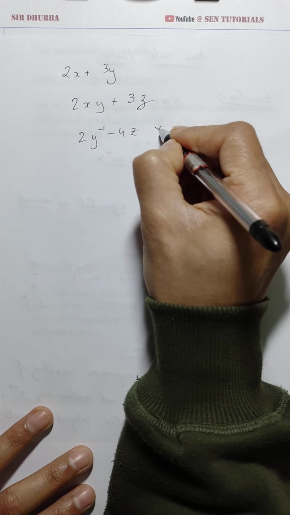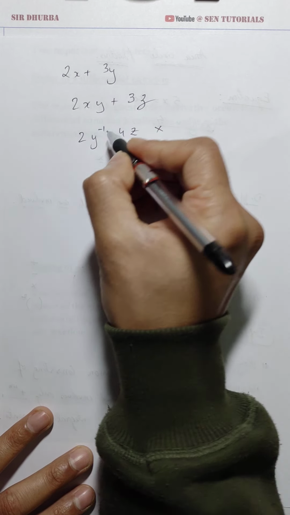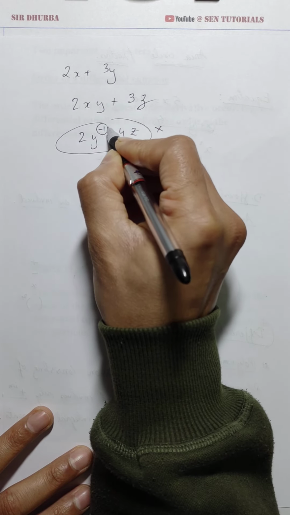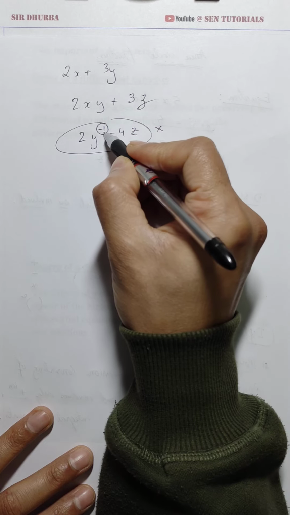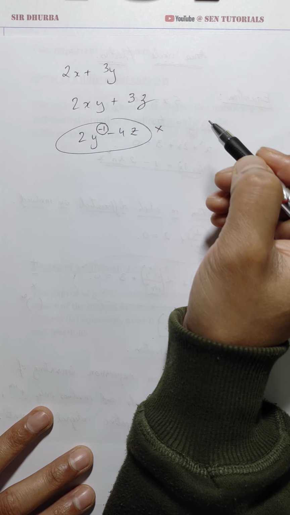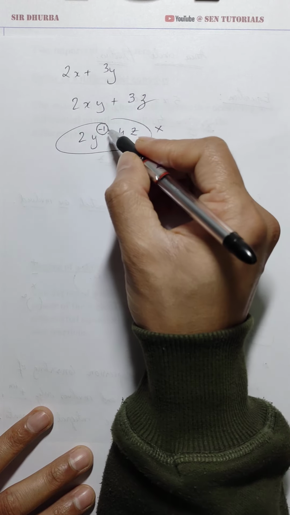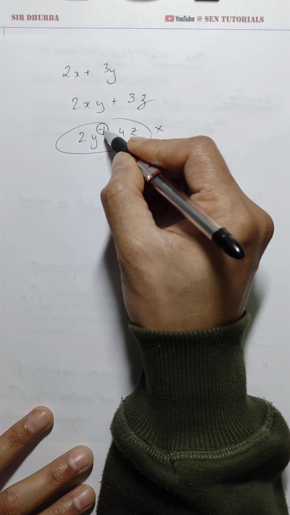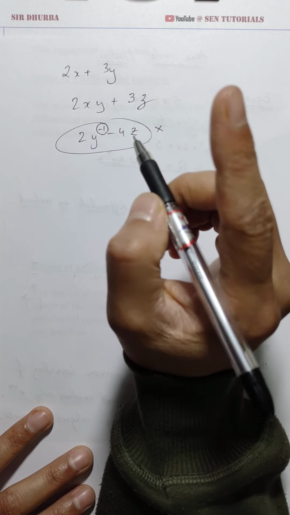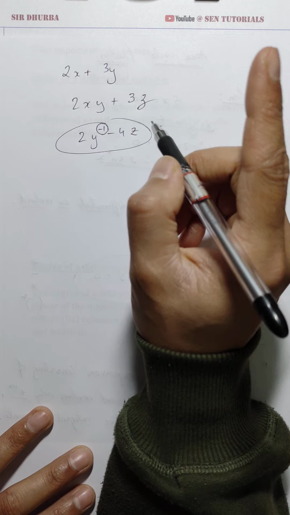Is this a polynomial? This is not a polynomial, because as I said, it should involve only positive exponents, only positive powers. So this is having a negative power, so definitely this is not a polynomial. Okay, try to get to the point here, understand.